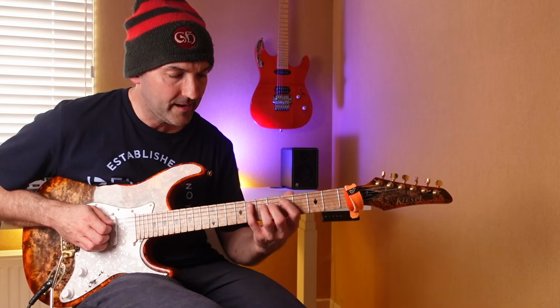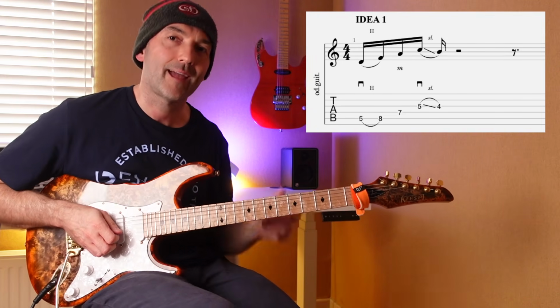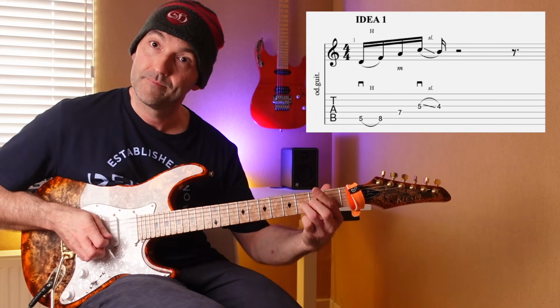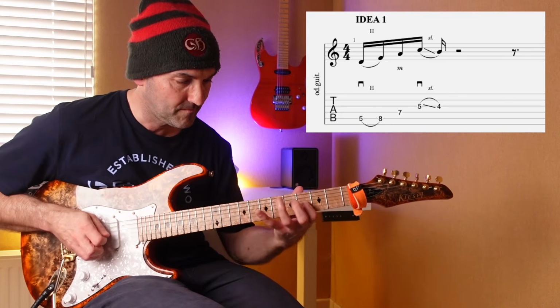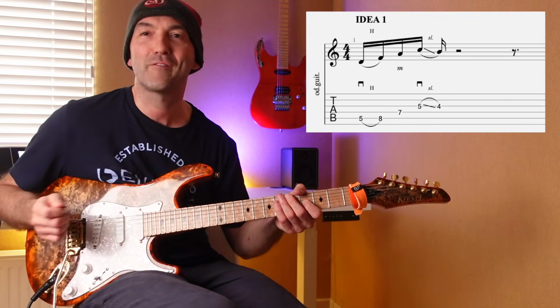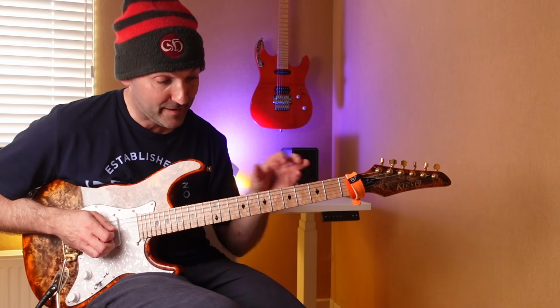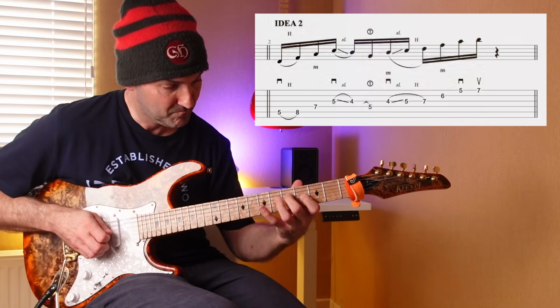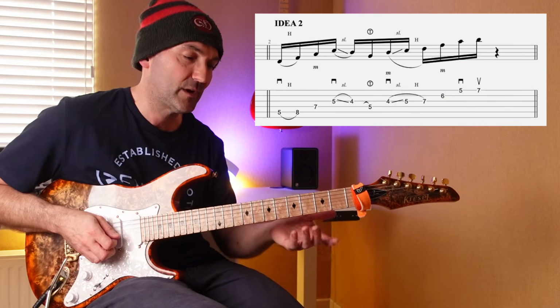So our first simple idea, it's really cool, right? It accents that 3rd or that major 6th in the Dorian world. Through Greg Howe, and you definitely know that sound. Onto idea number 2, still using the D minor 7 5R shape. Really cool what happens in the middle.